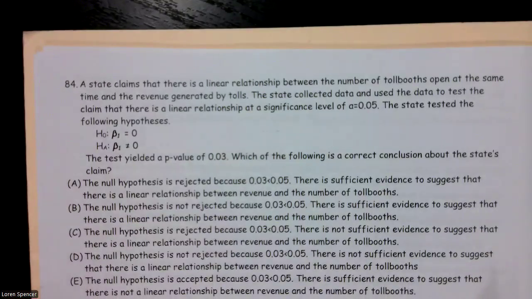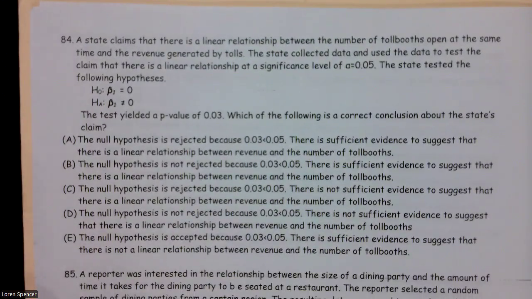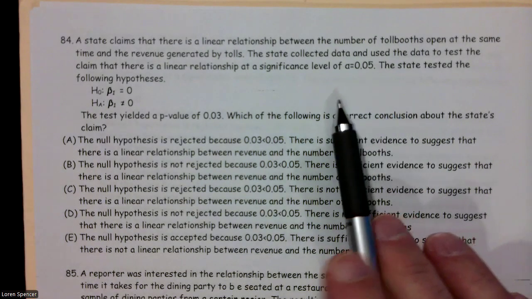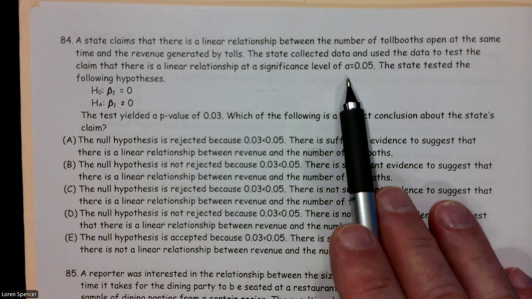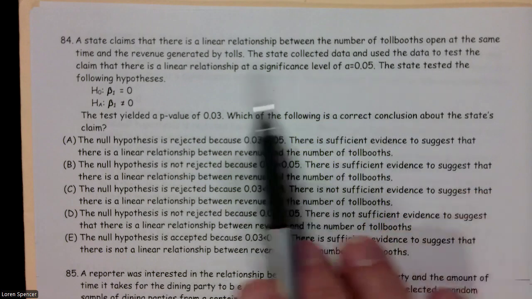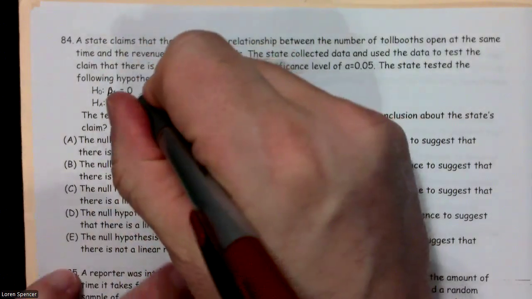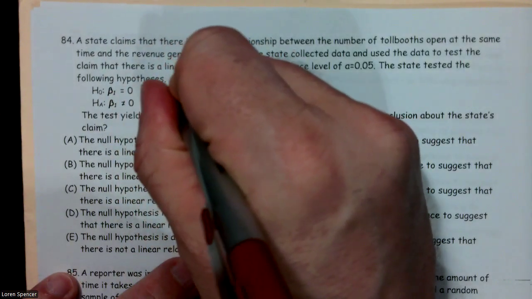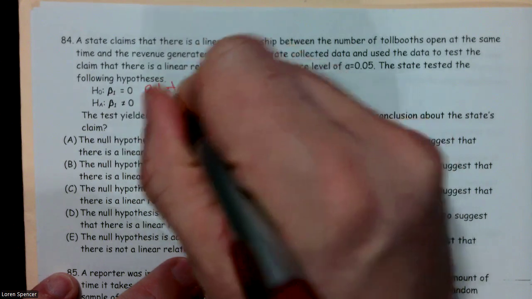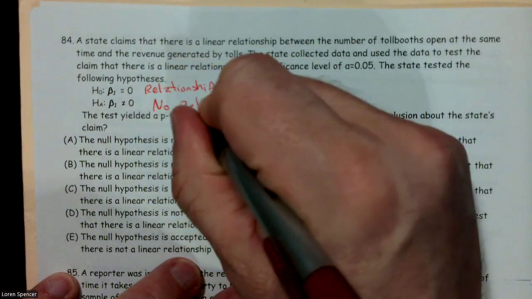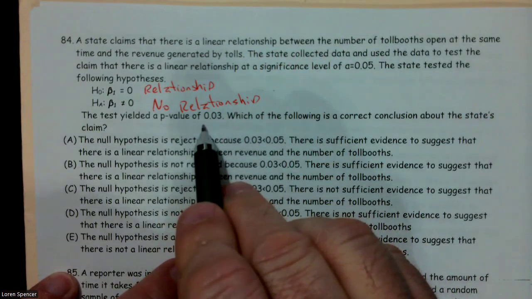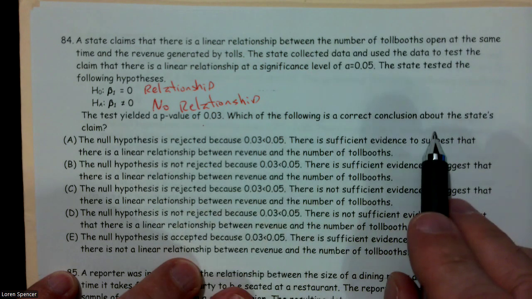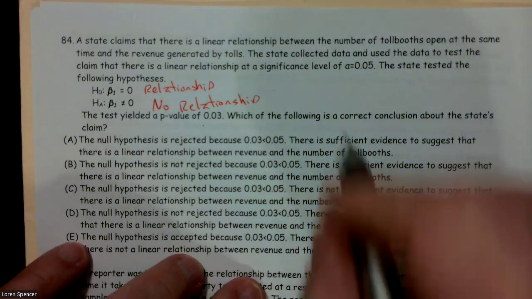A state claims that there is a linear relationship between the number of toll booths open at the same time and the revenue generated by tolls. The state collected data and used the data to test the claim that there is a linear relationship. At a significance level of 0.05, the state tested the following hypothesis. Remember, this is a linear relationship, and this is no relationship. The test yielded a p-value of 0.03. Which of the following is a correct conclusion about the state's claim?